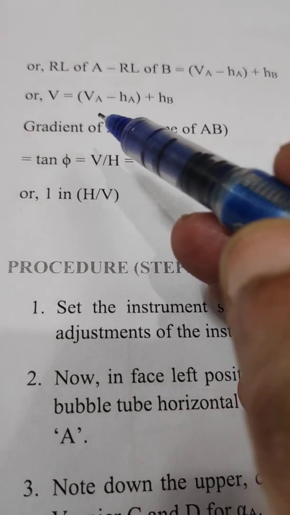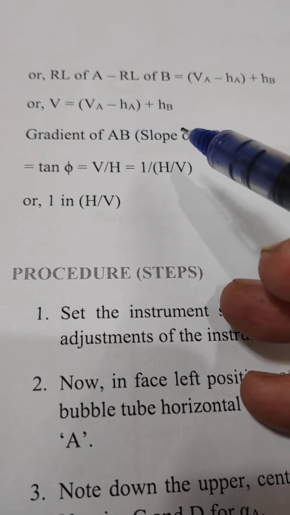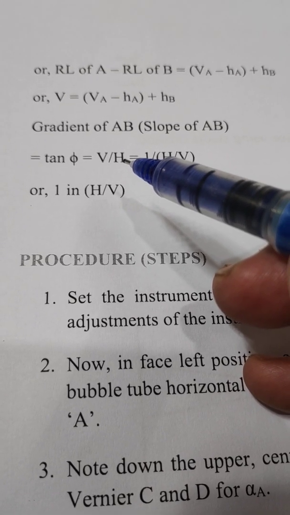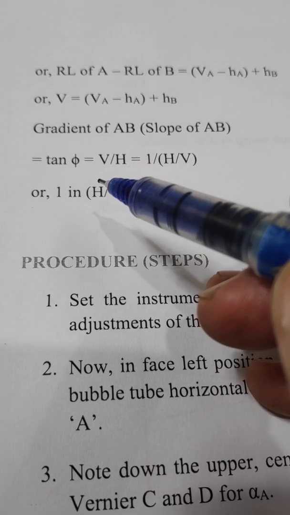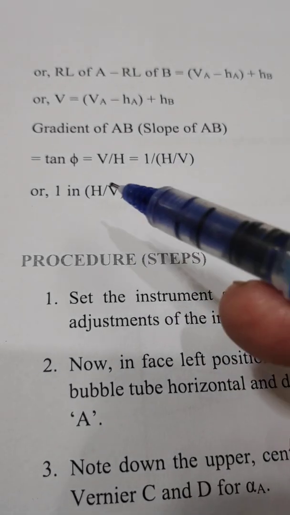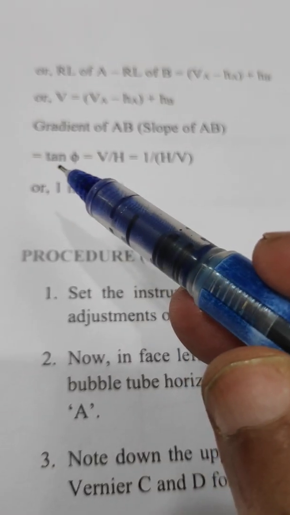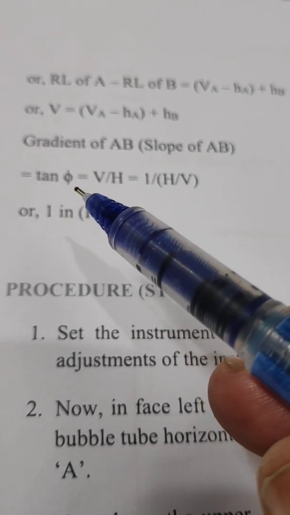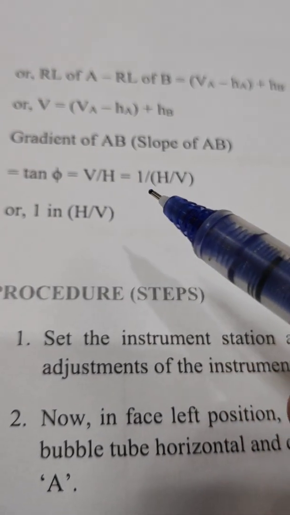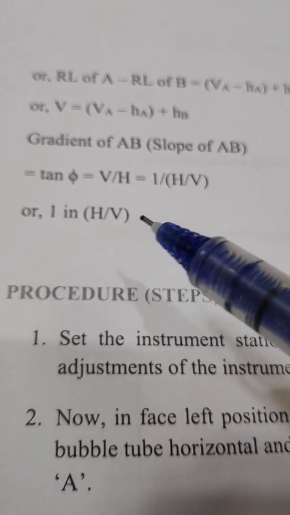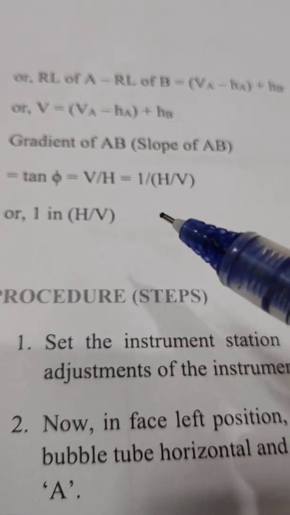Okay. Now once you have got the vertical distance, the horizontal distance D or H you are already having, so you can find out the gradient of the line AB. Gradient of line AB will be equal to tan theta will be equal to V upon H, or 1 upon H upon V. So it will be 1 in this much, whatever the value it comes.